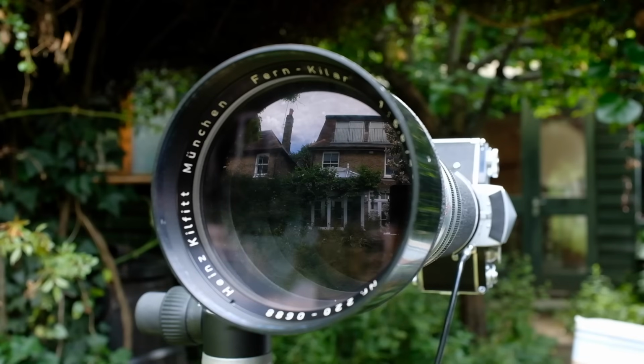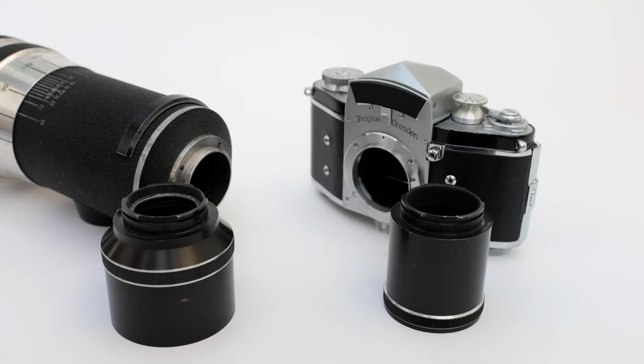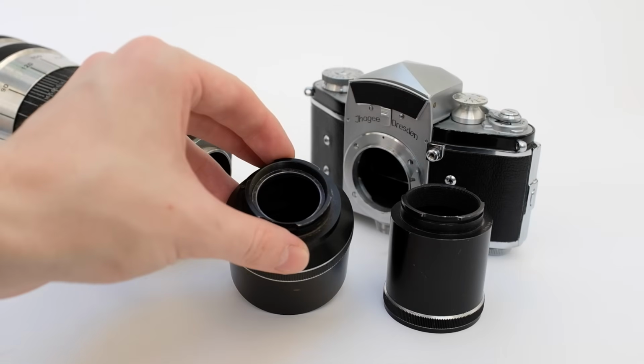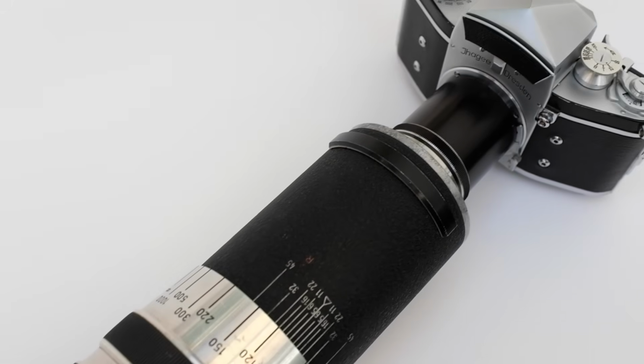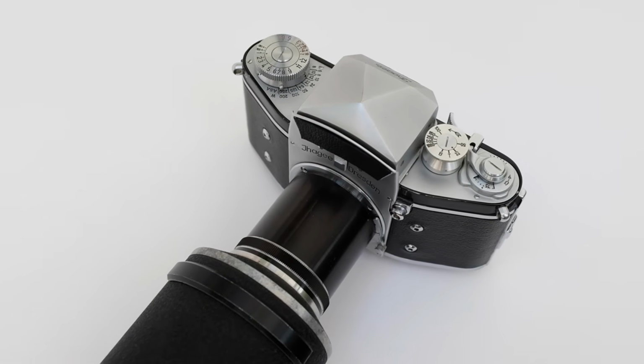This project was a lot of fun, but it did take much longer than I expected. Some of the adapters especially took years to track down, so I'm glad it's all now finally complete.